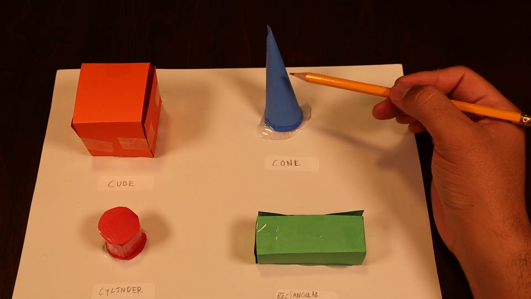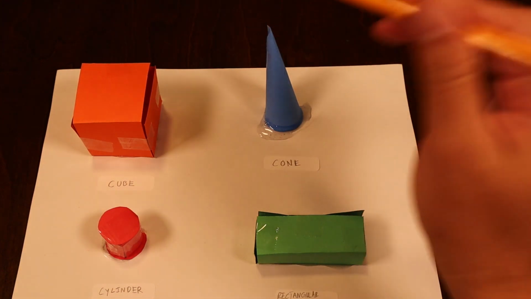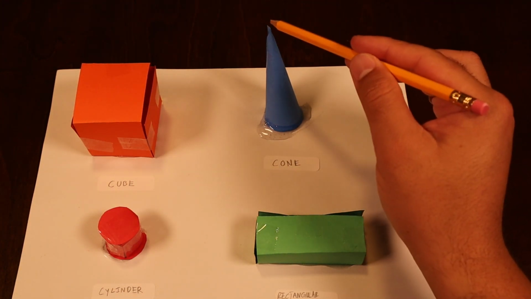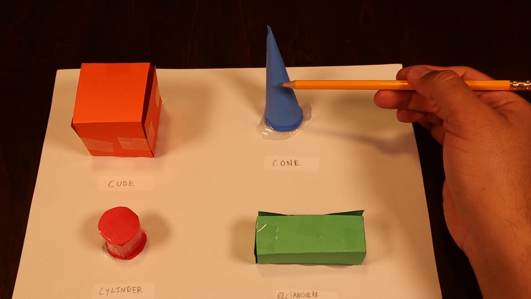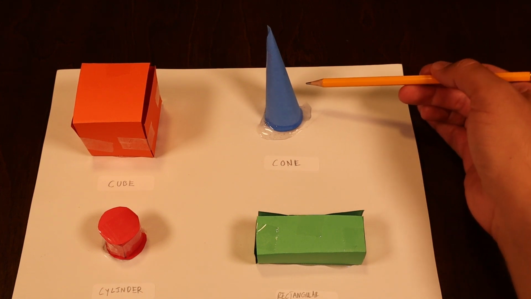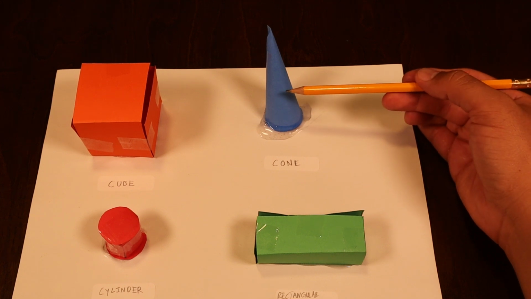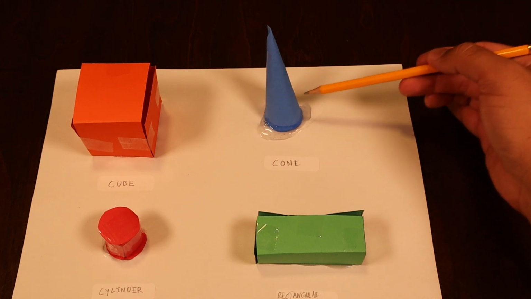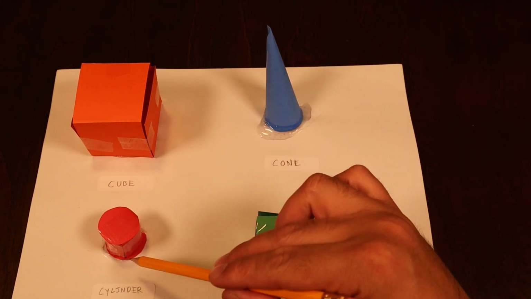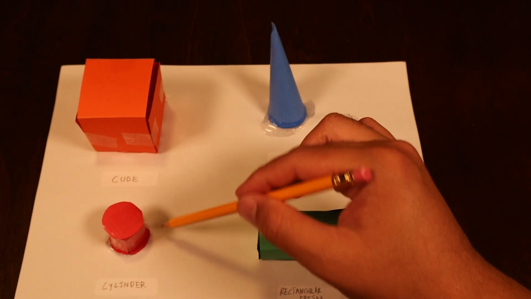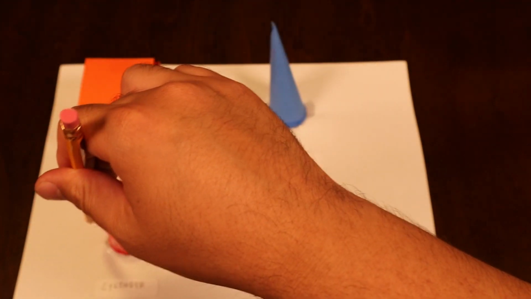For the cone, we have one point, and that's actually called the vertex. And on the cone, we also have a surface here, but this surface is not flat, it's curved. So we call this a curved surface. The cylinder also has a curved surface all around.